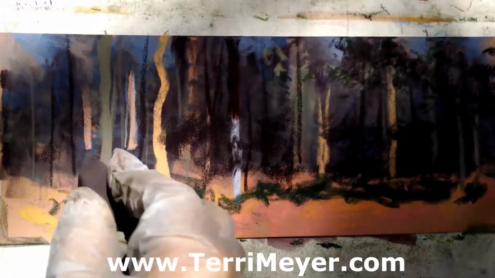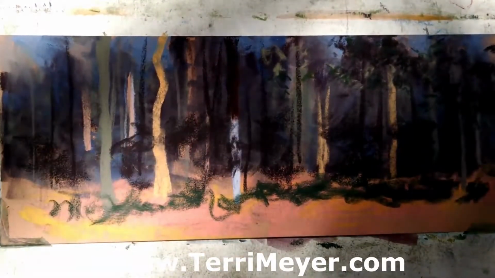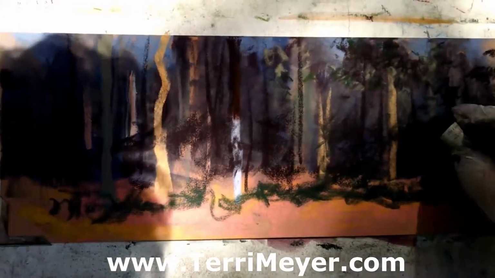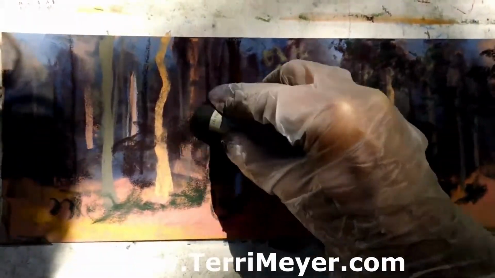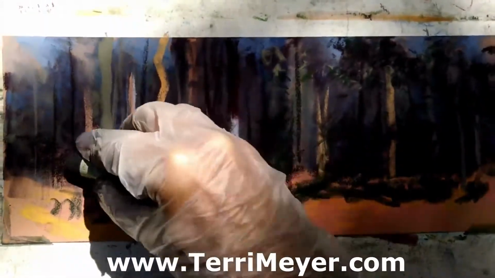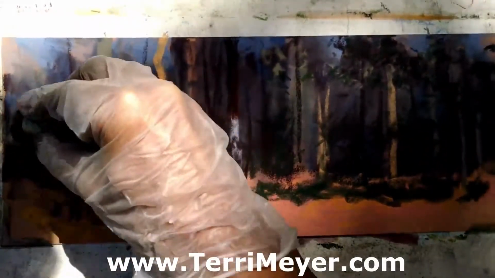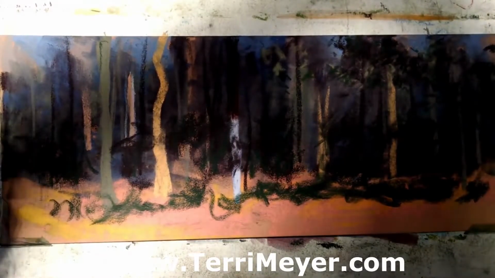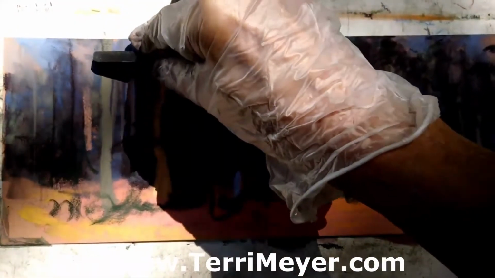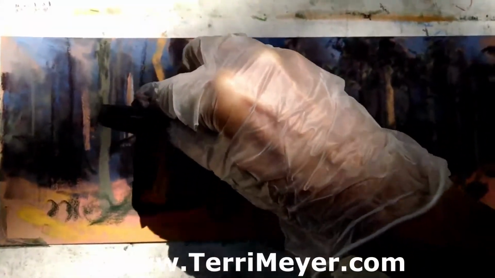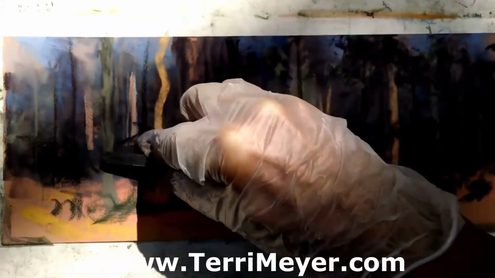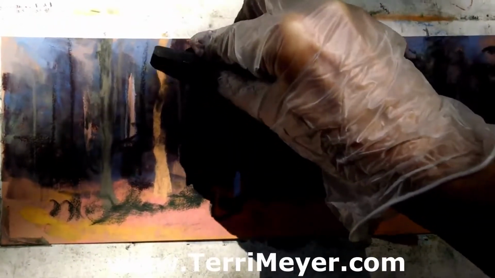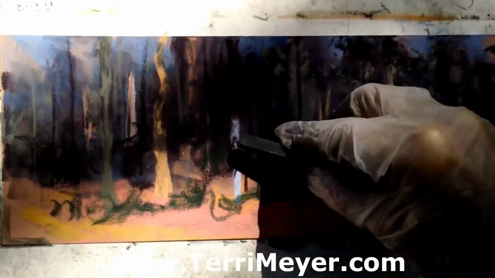I'm just kind of scruffing it in, and just putting little shadows of the leaves being reflected on these trees, just kind of randomly.